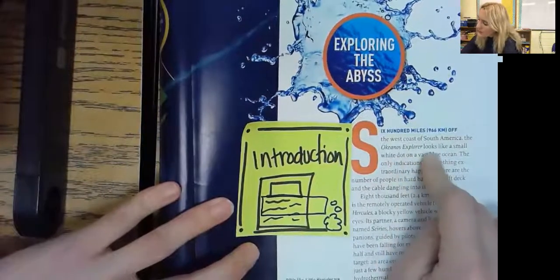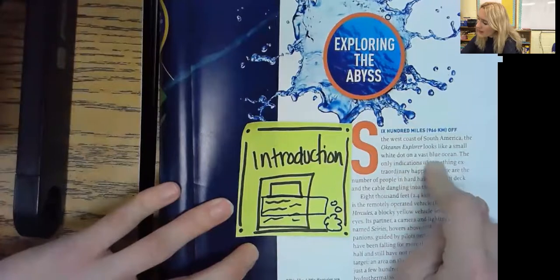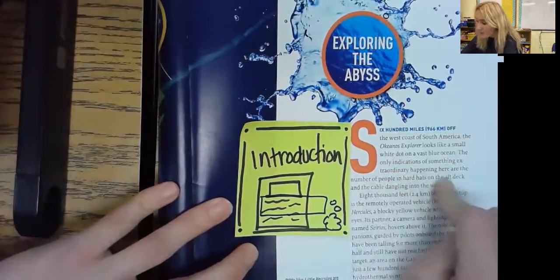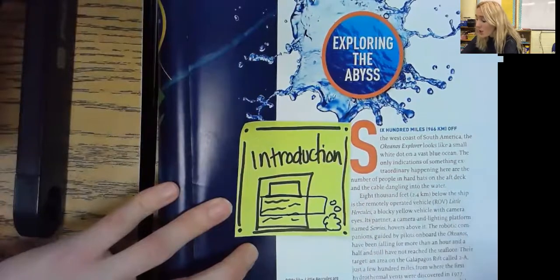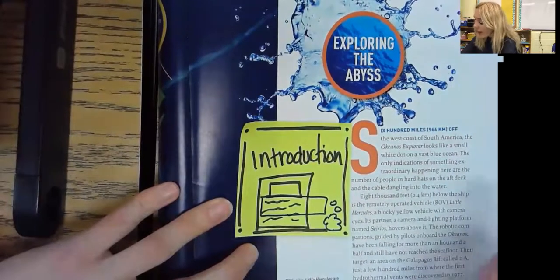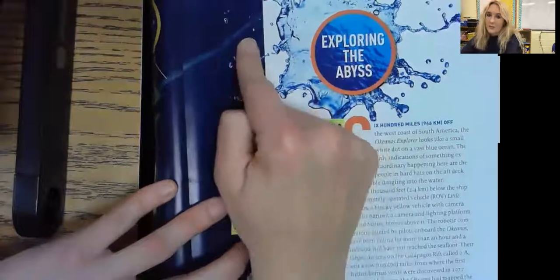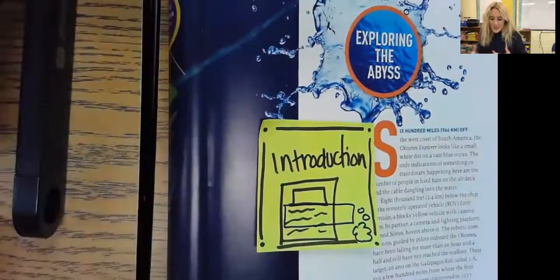The Okeanos Explorer looks like a small white dot on the vast blue ocean. The only indications of something extraordinary happening here are the number of people in hard hats on the aft deck and the cable dangling into the water. So they're basically saying you couldn't really tell if something cool was happening because it's a bunch of people on a ship and then this thing in the water. Okay, this is kind of confirming what I was thinking before.